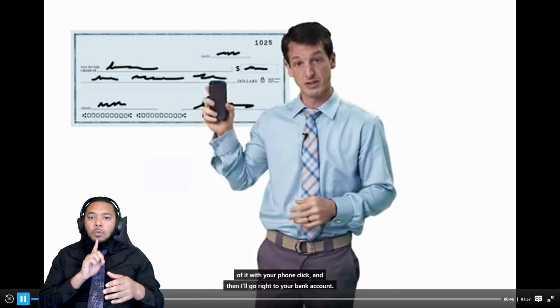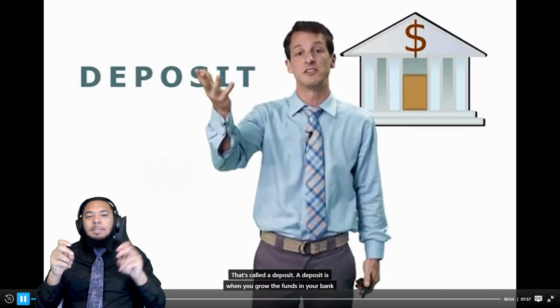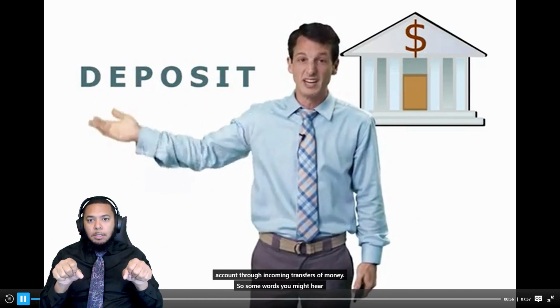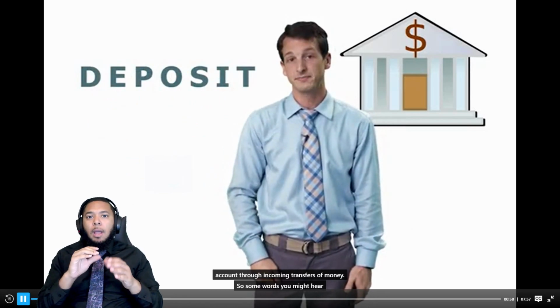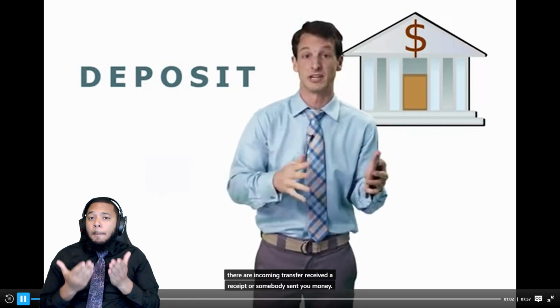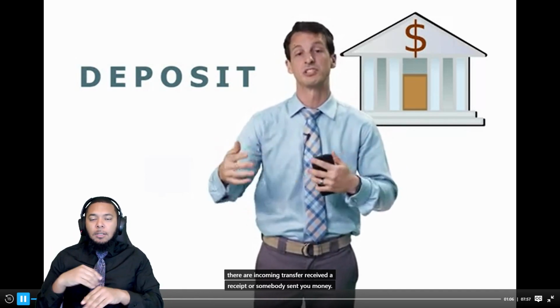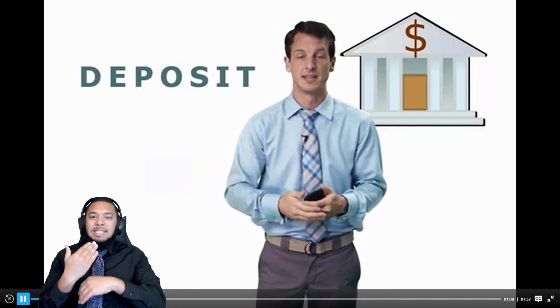You can take a picture of it with your phone, click, and then it'll go right to your bank account. That's called a deposit. A deposit is when you grow the funds in your bank account through incoming transfers of money. So some words you might hear there are incoming transfer, received, receipt, or somebody sent you money.